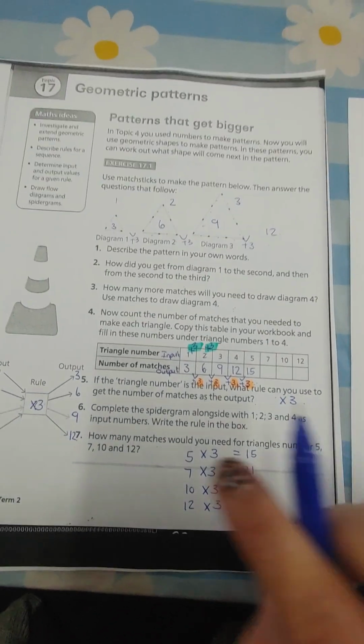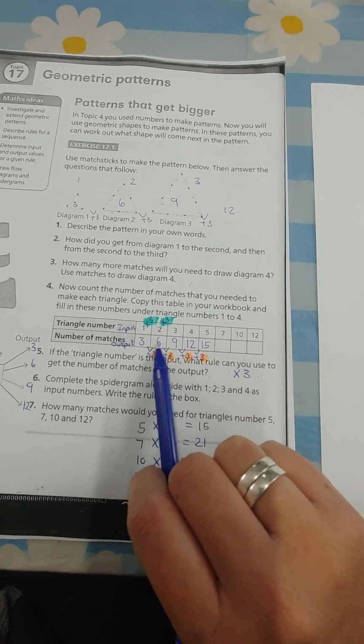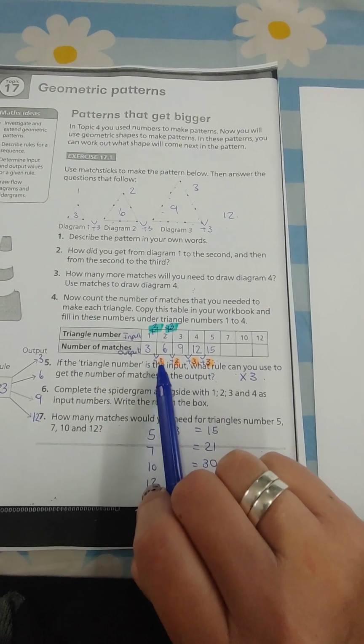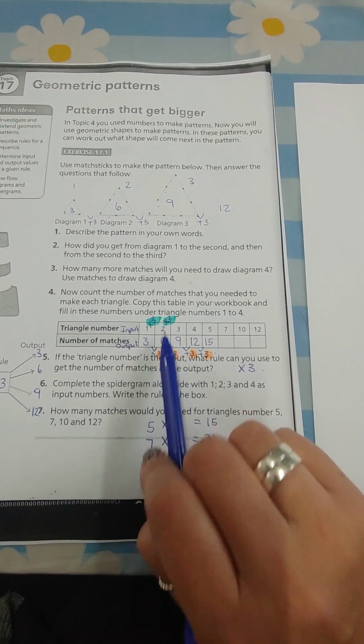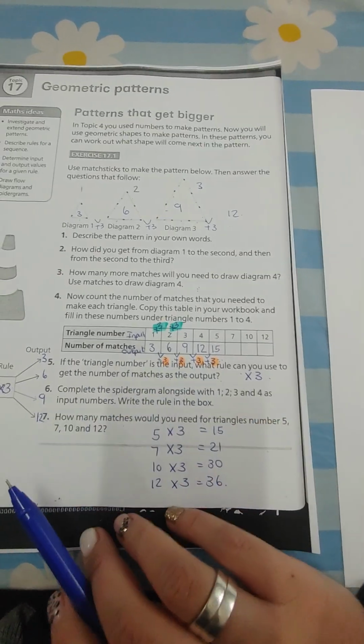And this is how I work out. Most important is to remember how to work out your rule. Use this plus 3, that 3, you're going to work and say 1 times 3 and see if it's going to work out. And then that times 3 is going to be your rule.